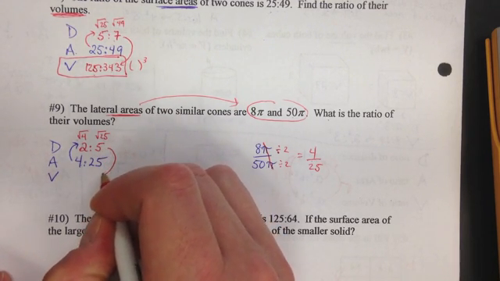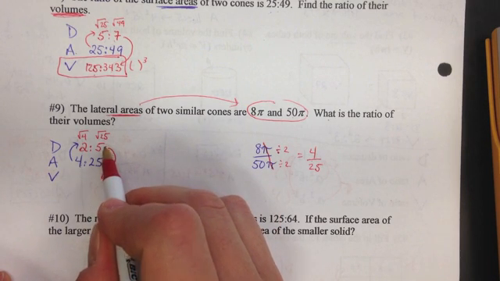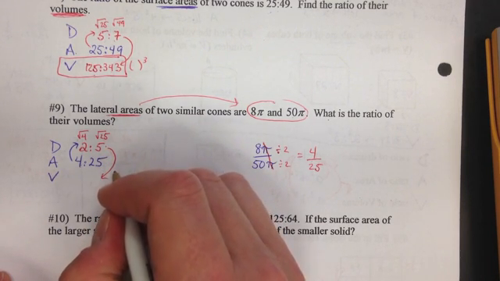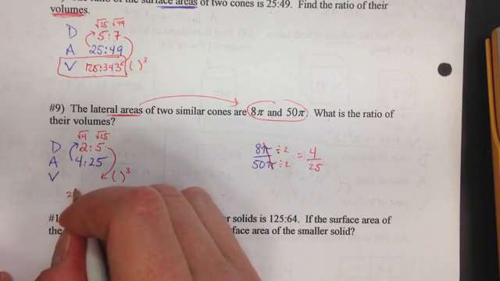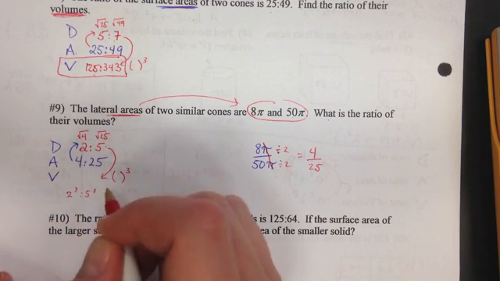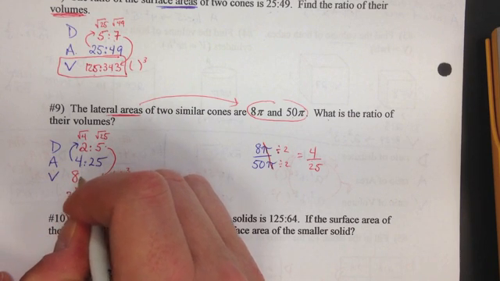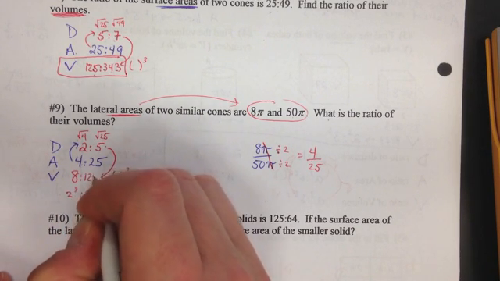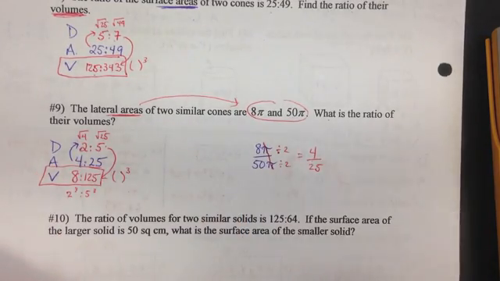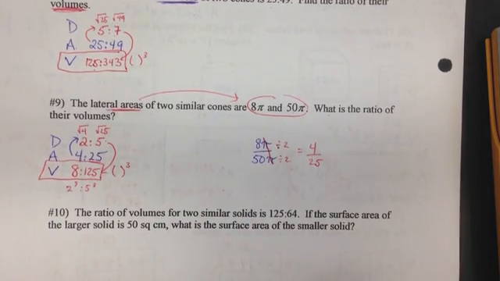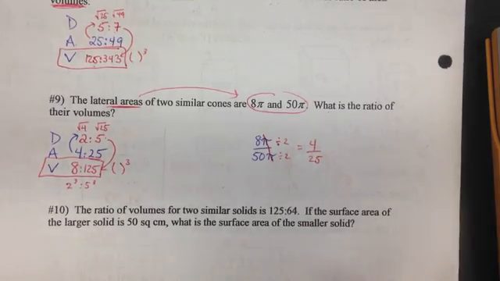What we want, though, is the volume ratio. So how do we get from distance ratio to volume ratio? We're going to raise those numbers to the third power. So you're going to do 2 cubed and 5 cubed. So we're going to get 8, and 5 cubed is 125. So the ratio of volume is 8 to 125. Okay, so that's number 9.